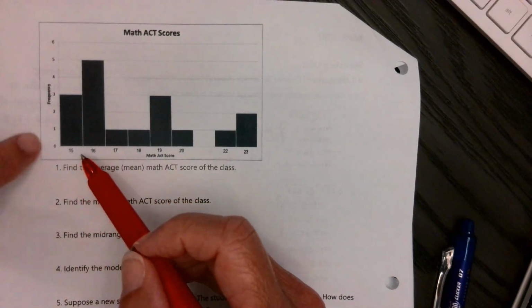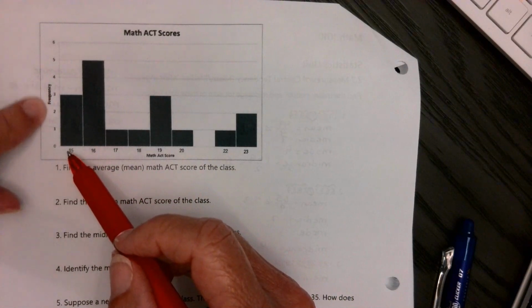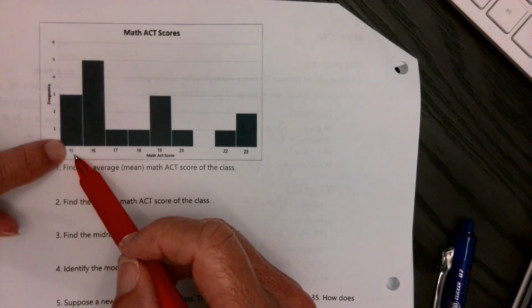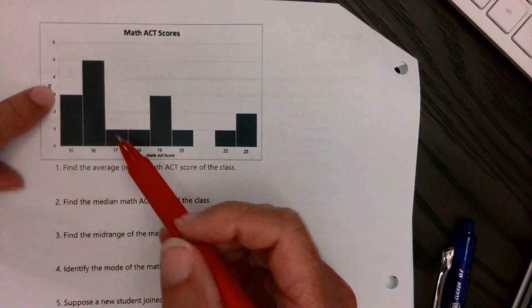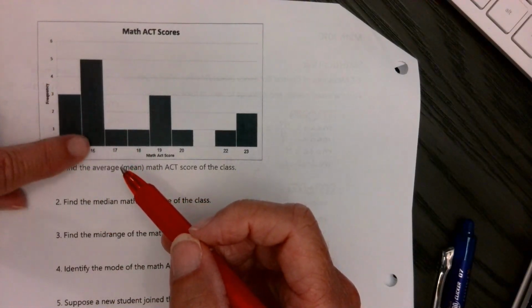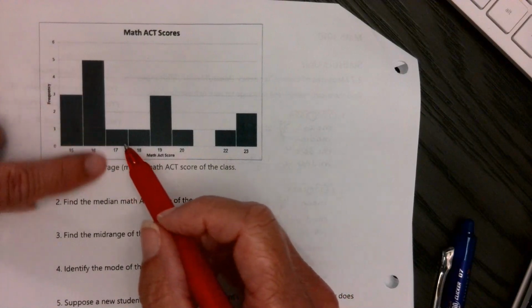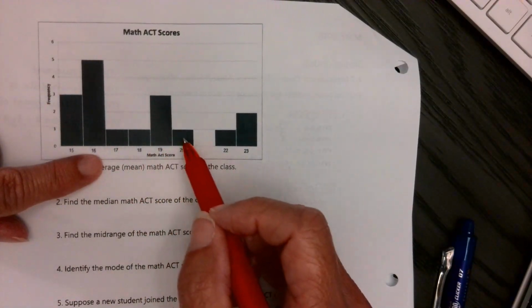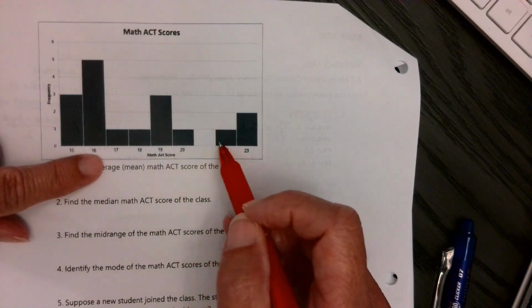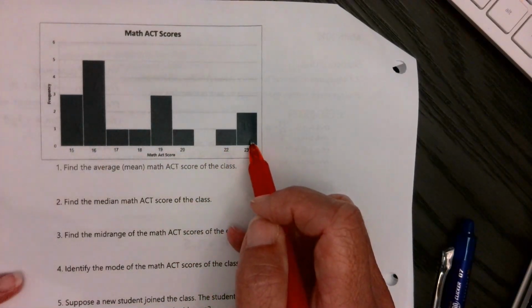The frequency is how many people scored a 15. Well, we had 3 of those. And then for 16, we had 5 people. Then you only had 1 17, 1 18, 3 19, 1 20, 1 22, and 2 people that scored a 23.